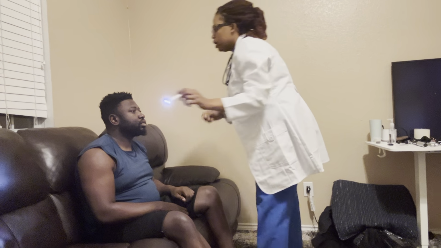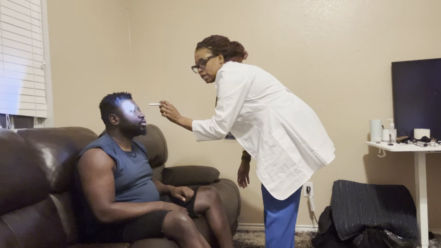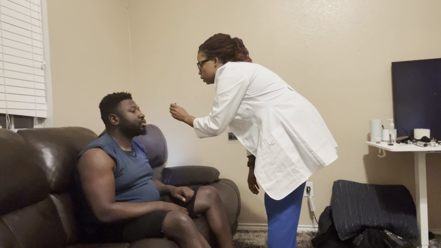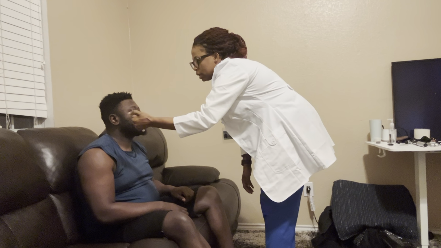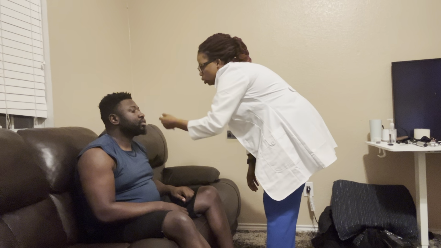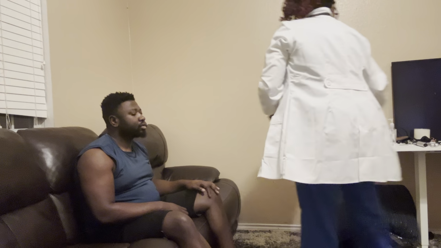Okay, I'm gonna inspect your eyes. I'm looking for opacities in the eyes, which I don't see any. Inspecting the pupil, I can see the pupil reacting to my pen light. The pupil is round, regular, and equal on both eyes. Okay.